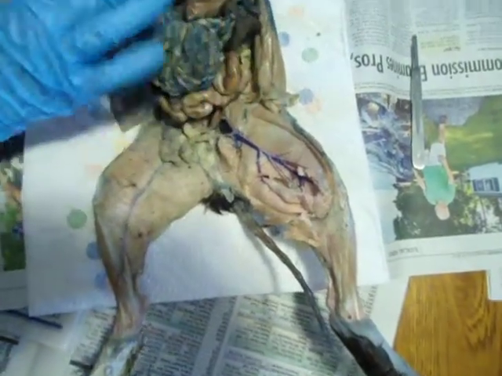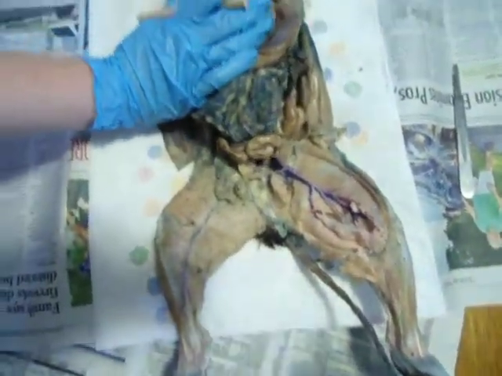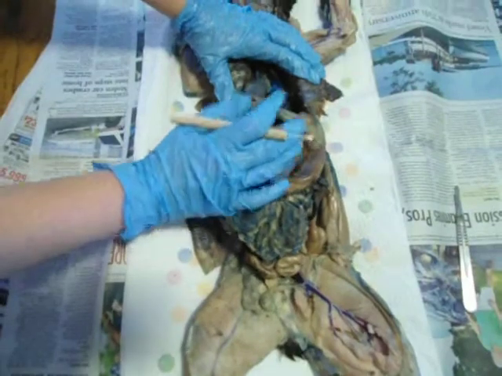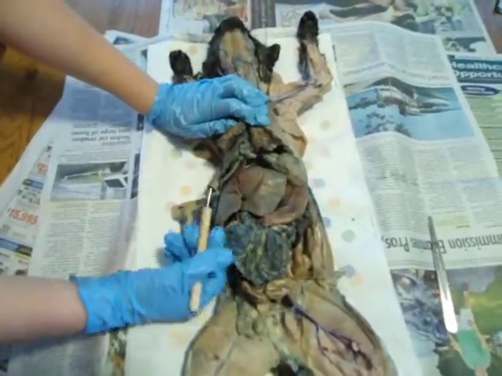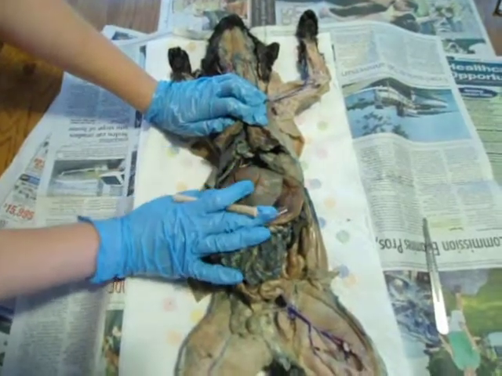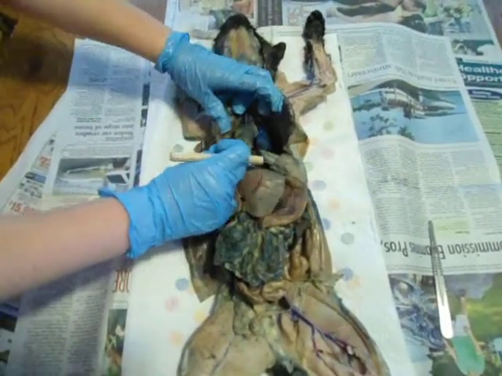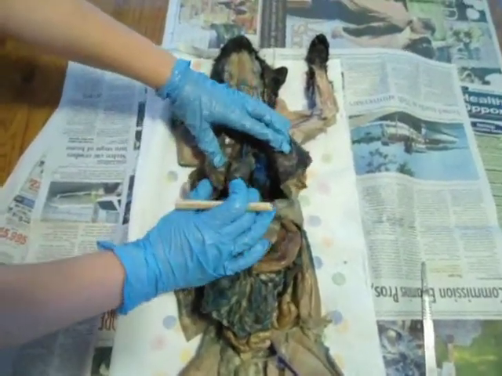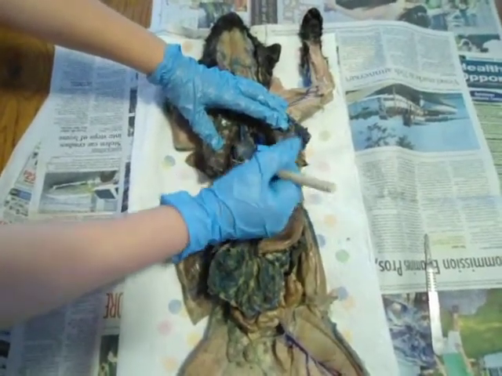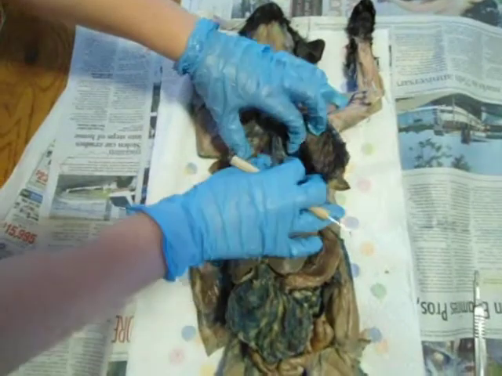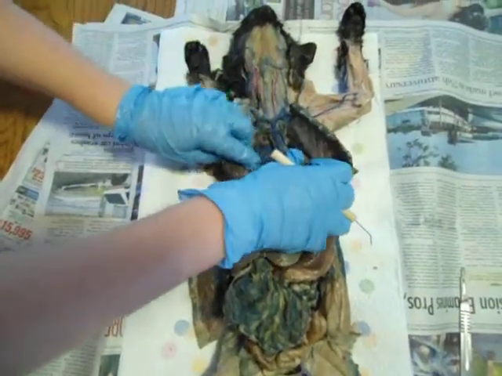If we go back up here, that was all part of the systemic circulatory system, which is responsible for getting blood to and from body tissues and organs throughout the body. The other system is the pulmonary system, which gets blood to and from the lungs for oxygenation.